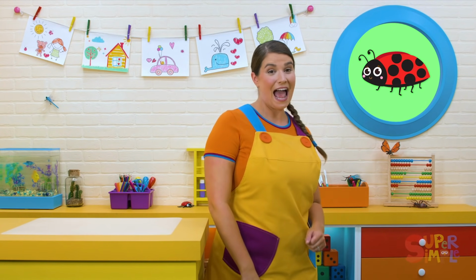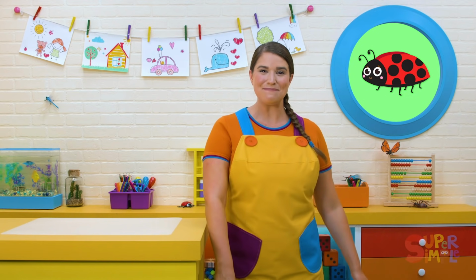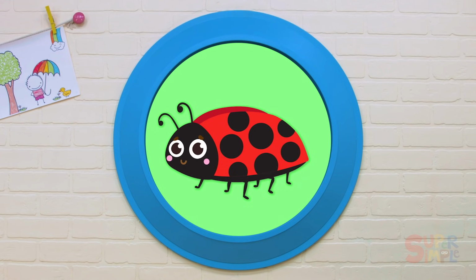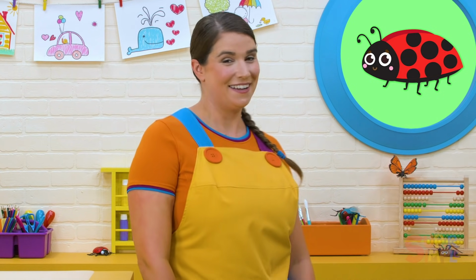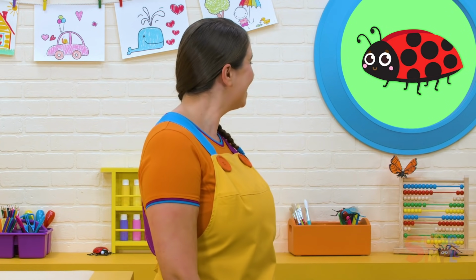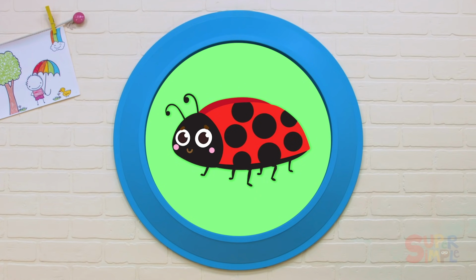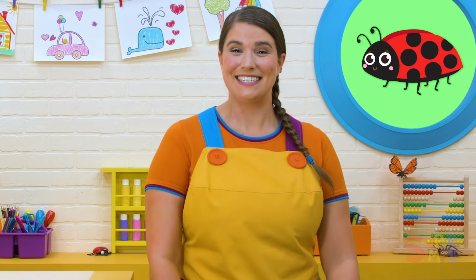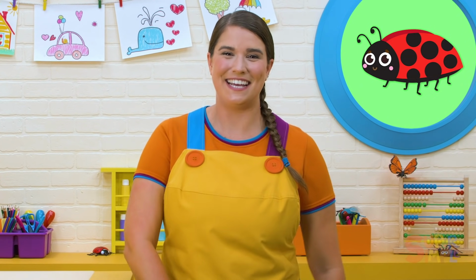Oh, and some have spots, like this bug. It's a ladybug. Have you seen a ladybug before? Ladybugs are red with black spots. Let's count how many spots this ladybug has. I see 1, 2, 3, 4, 5, 6, 7. 7 spots. Great counting.